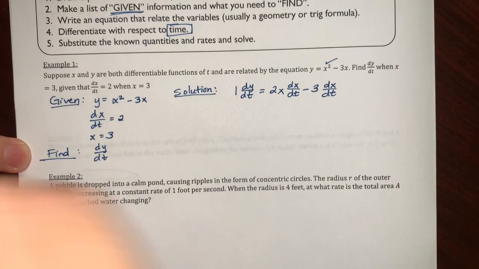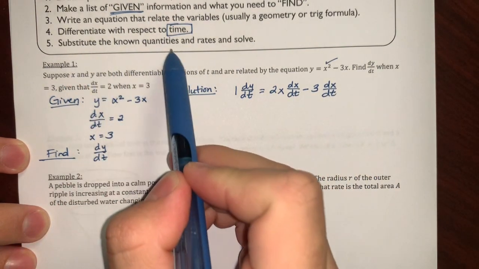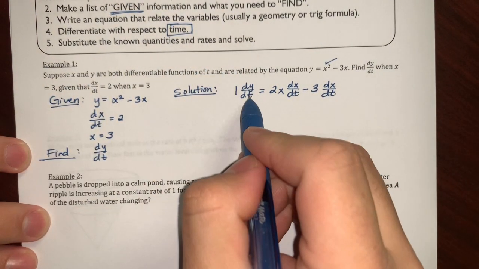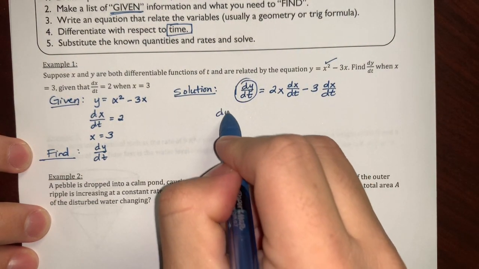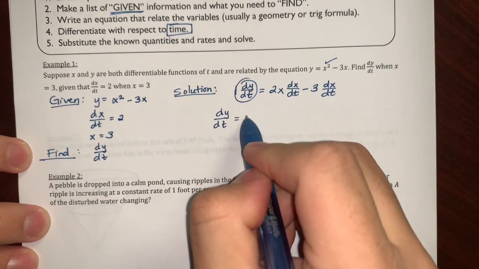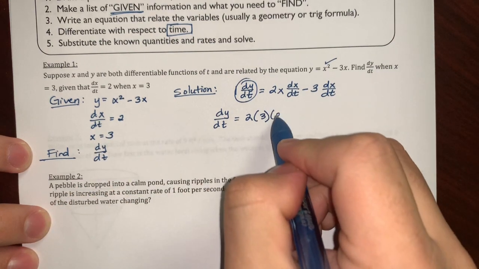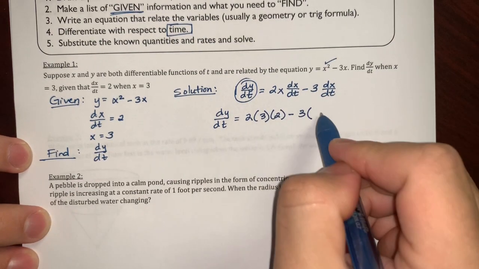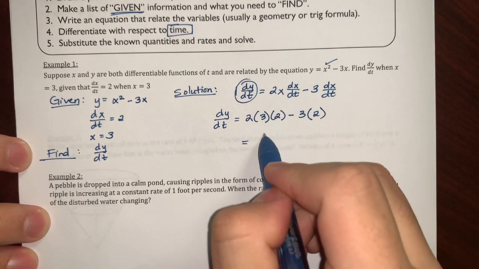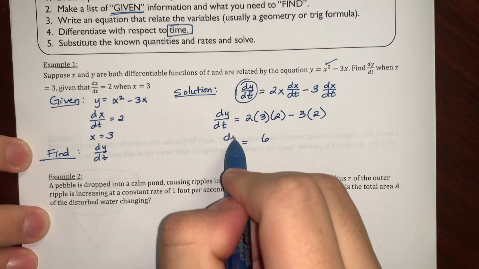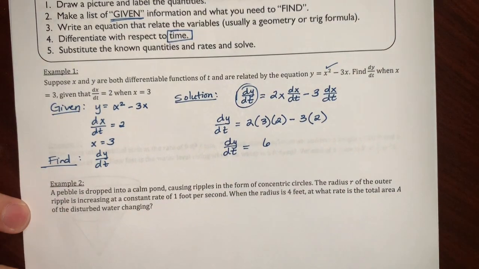Okay? So now that you went ahead and differentiated, this is the part where we're just going to substitute the known quantities and rates and solve. So this is obviously what we're trying to find, and it's just multiplied by 1. So we know that dy/dt is equal to 2, x is 3, dx/dt is 2, minus 3 times 2, and then we get 12 minus 6 is 6. All right, and that's what dy/dt is equal to. So that's as basic as it's going to get.